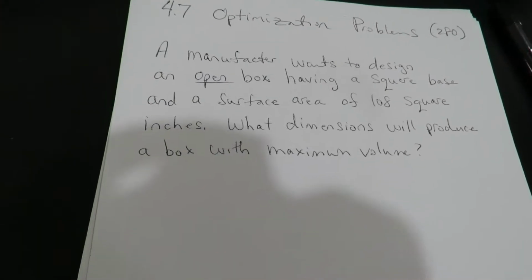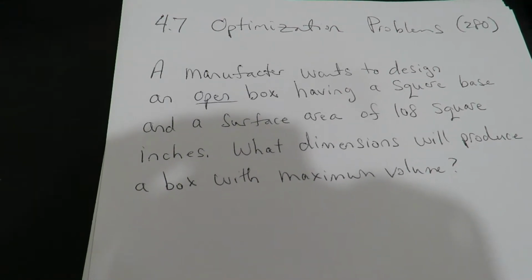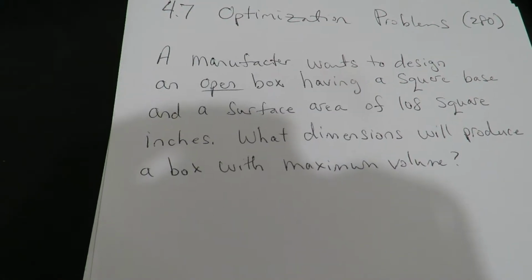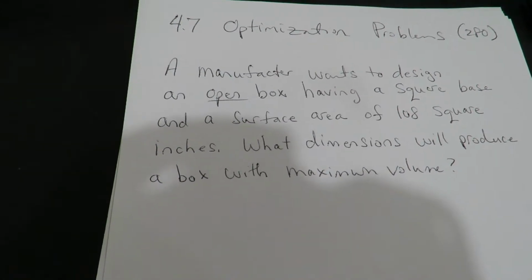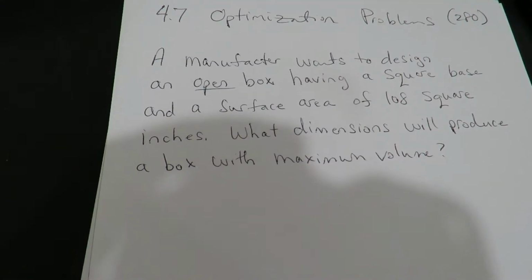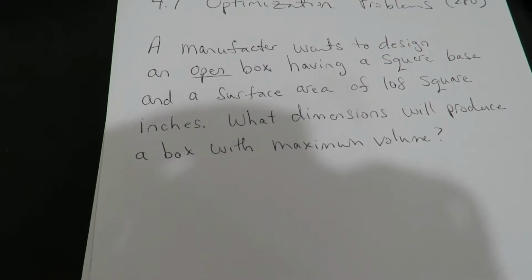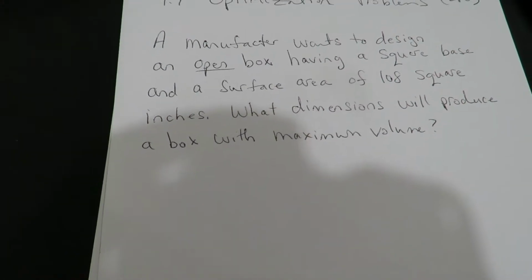Hi Calculus, this is section 4.7, optimization problems. Optimization problems are when you're trying to maximize or minimize some particular goal. You're trying to find the threshold for what's possible.